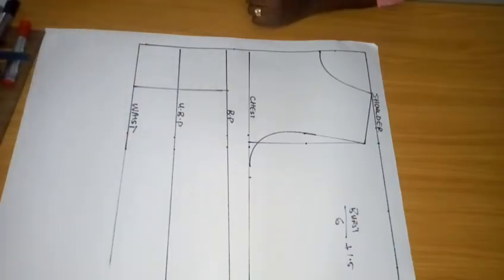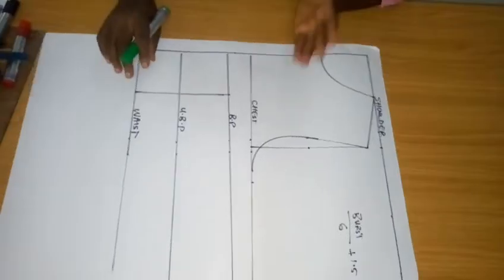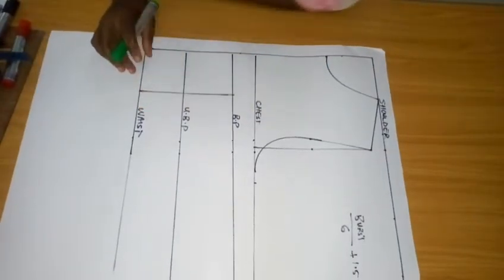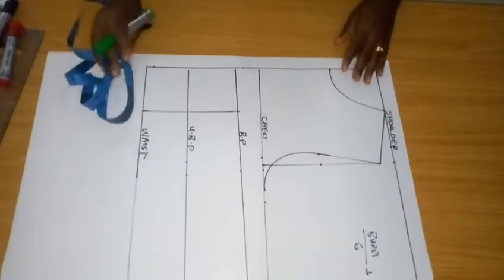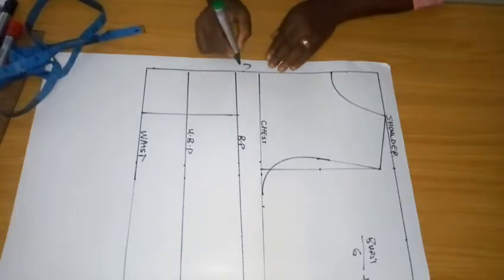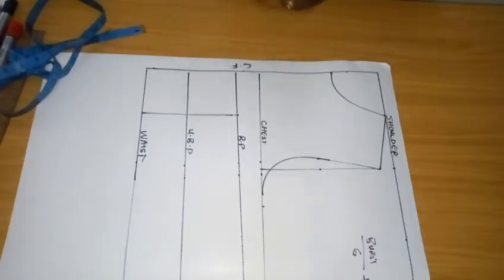The first thing I've done is mark out my vertical measurements, which you have seen right here. Now it's time for us to start inputting the horizontal measurements. So this is my center front. Please take note, this is the center front.